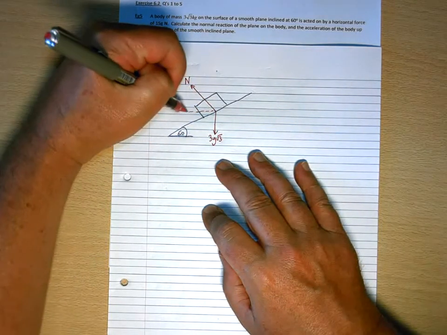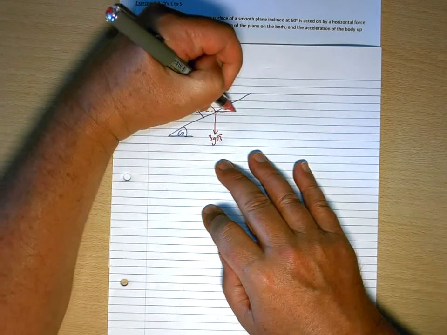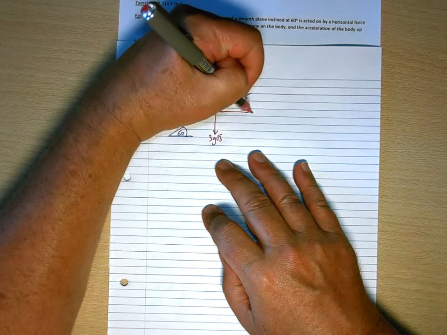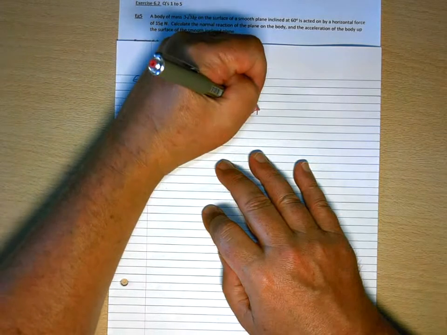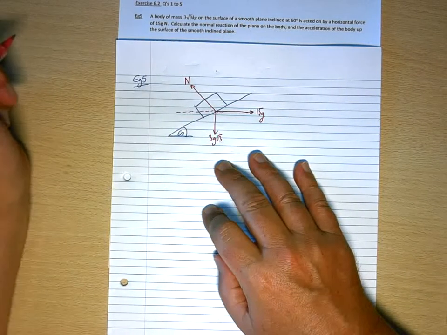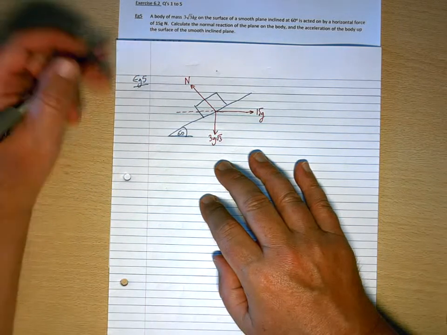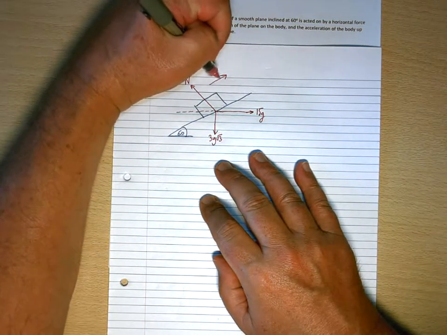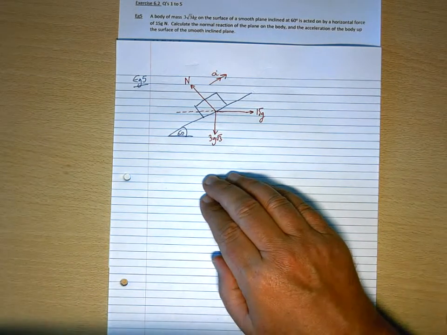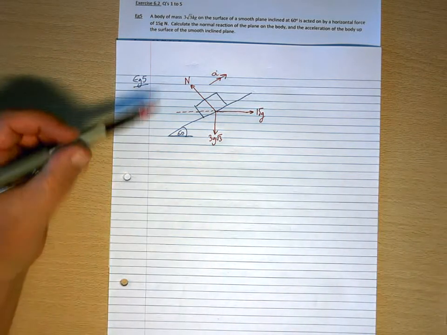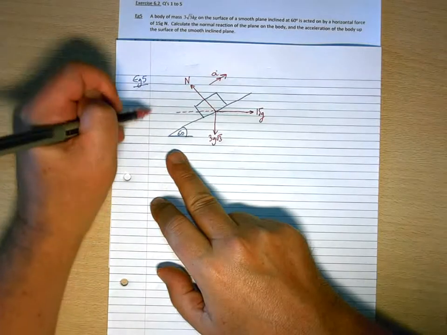So if we imagine that force is pushing there, that's going to be the same as acting over there through the body, and that is a 15g force. And that's going to cause it to accelerate up the plane. So the acceleration is going to go there, and we are going to take the acceleration up the plane.